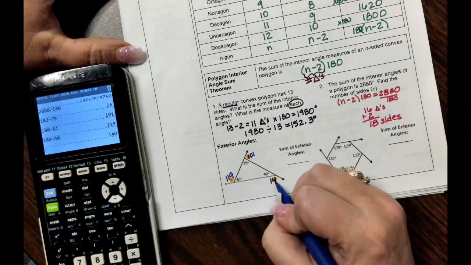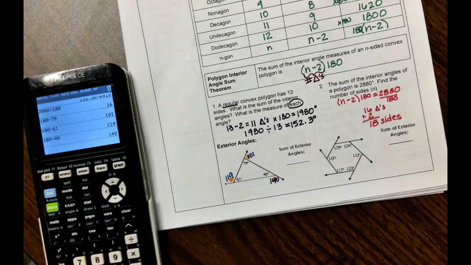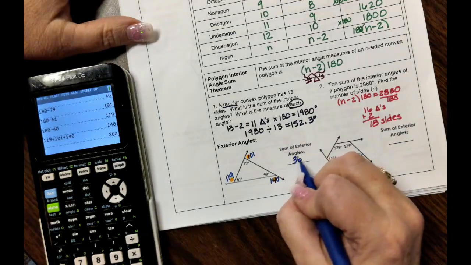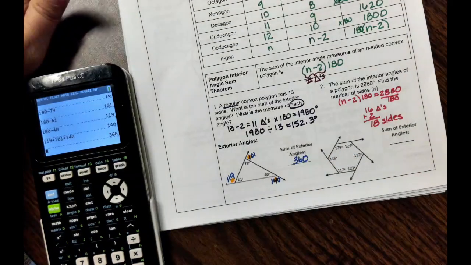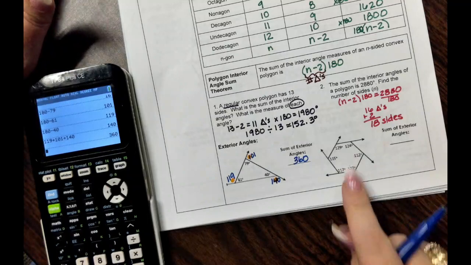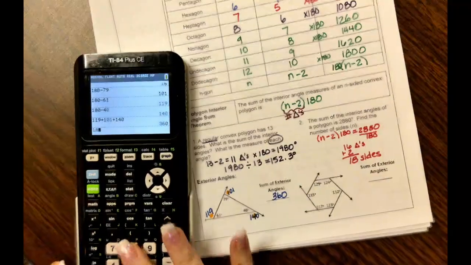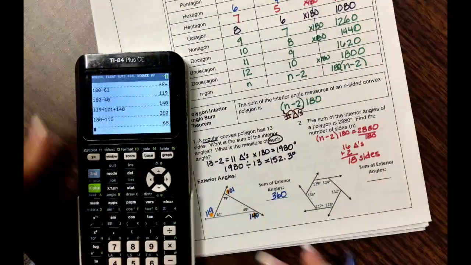Now the sum of the exterior angles this time, those exterior angles, the sum of the interior is 180. The sum of the exterior would be 119 plus 101 plus 140, and you get 360. So that's interesting. I wonder if that always happens. If you go over here and you find out what each of these exterior angles is, so let me take a second and find each of these.